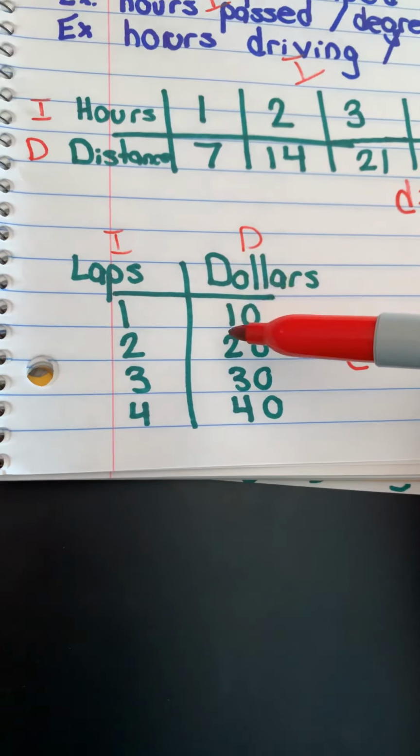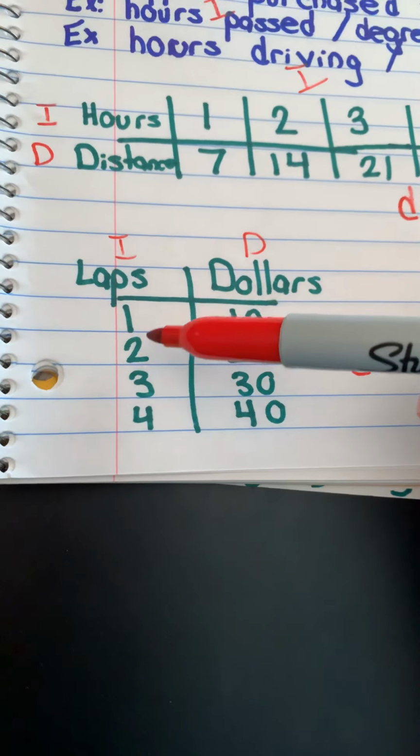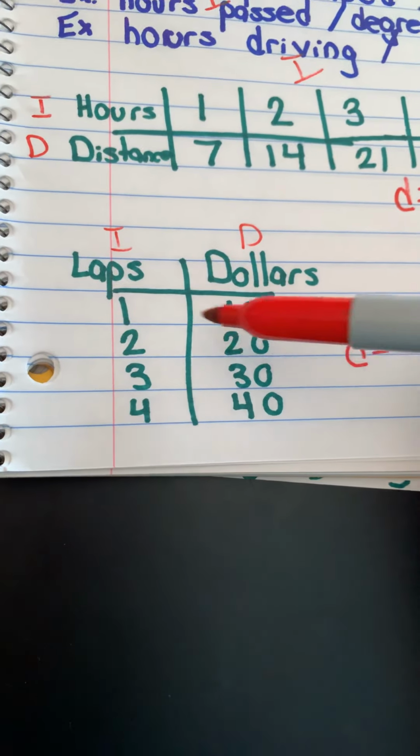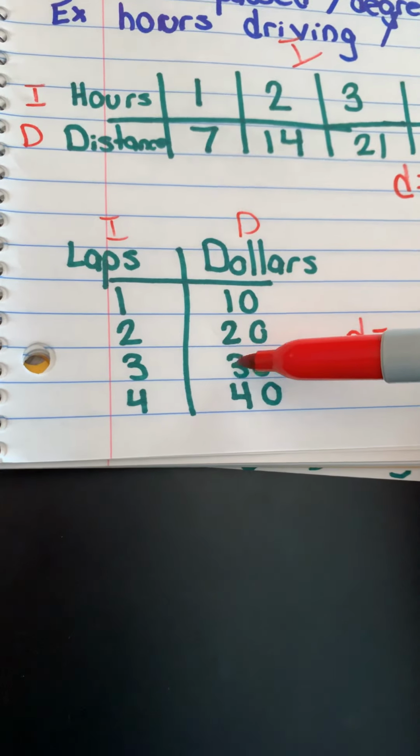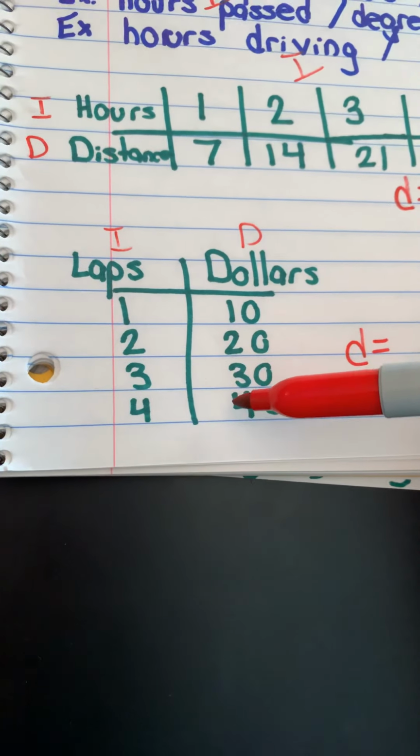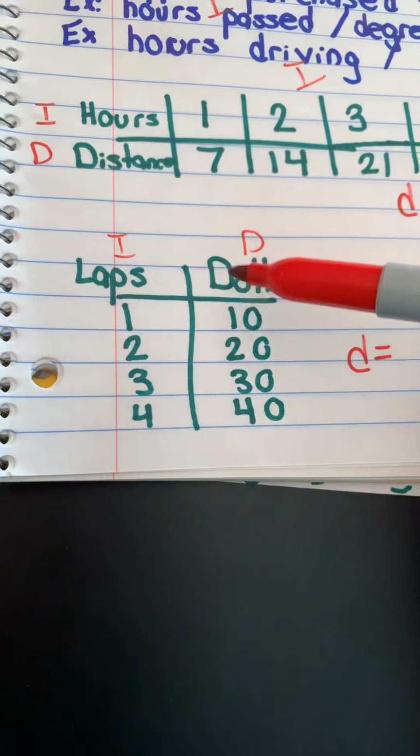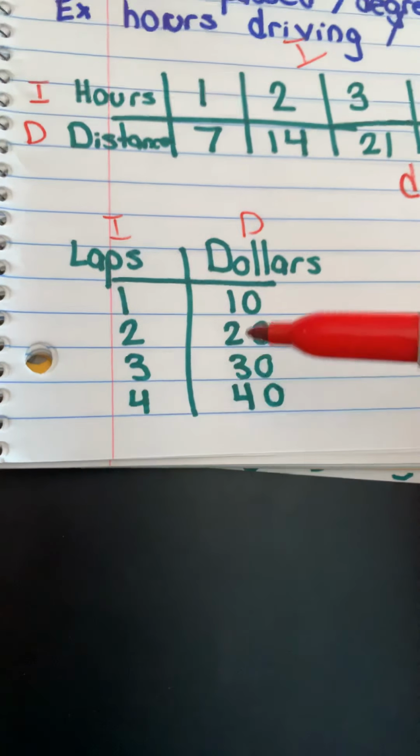1 times 10 gets me 10. That works. 2 times 10 gets me 20. That works. 3 times 10 gets me 30. That works. 4 times 10 gets me 40. And that works. So I know for each one of these, I can do times 10.